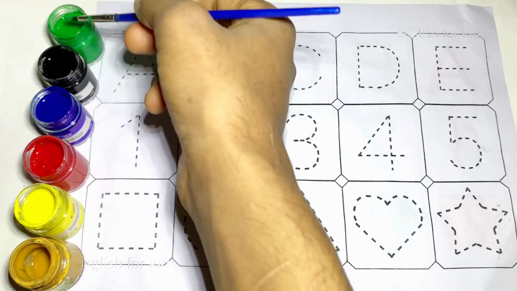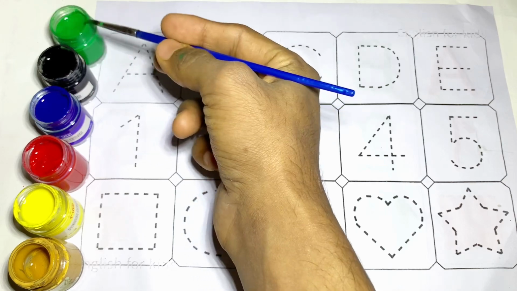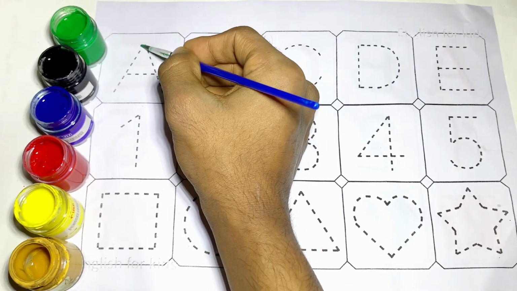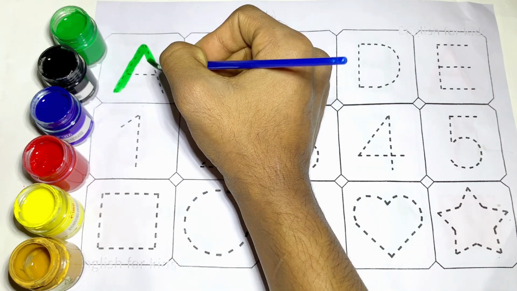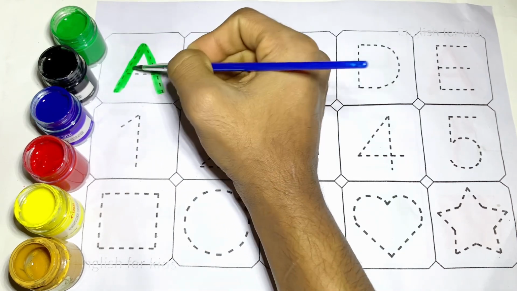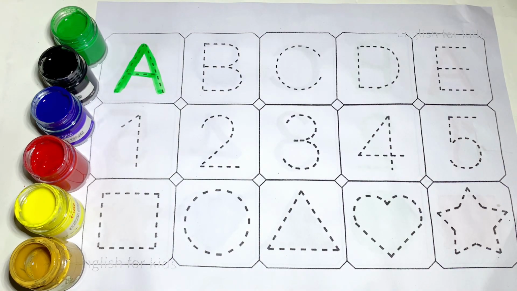Kids, first draw A. A for apple, A for ant, and use green color. The alphabets of A.